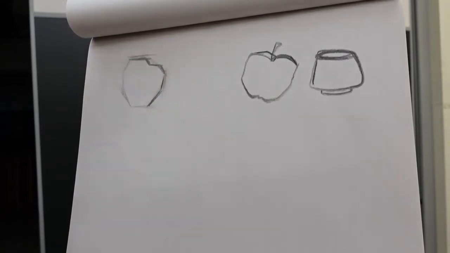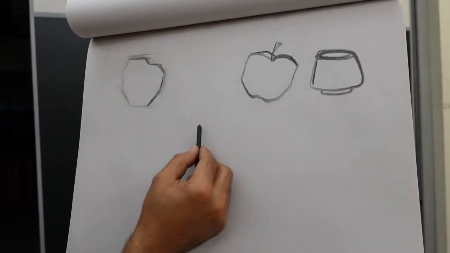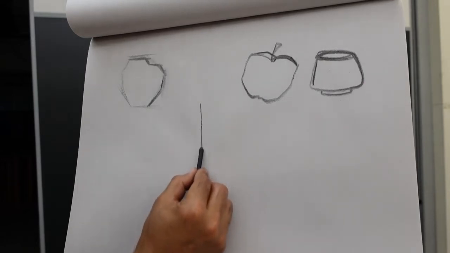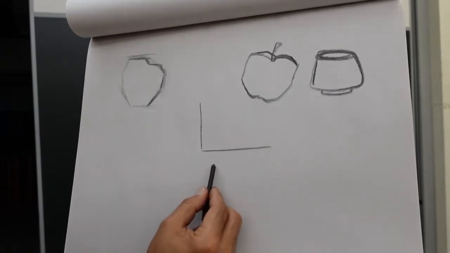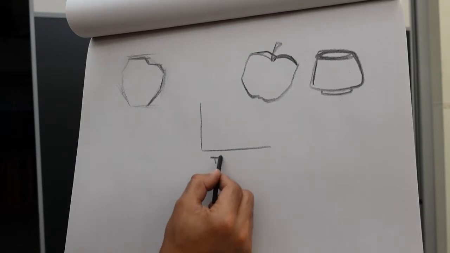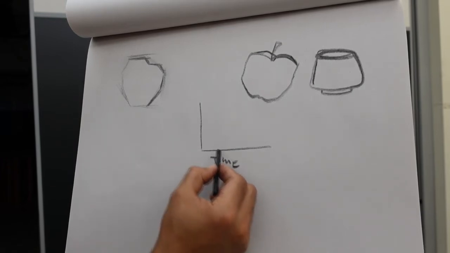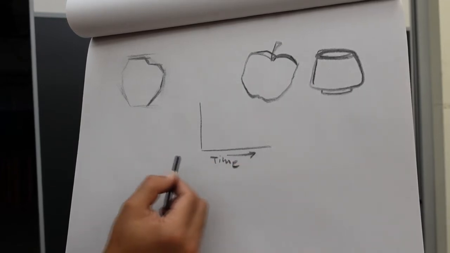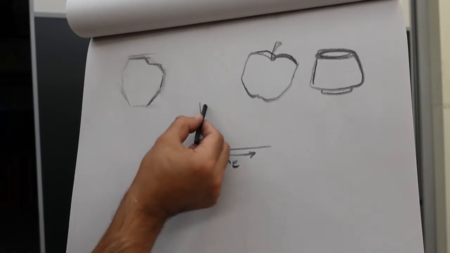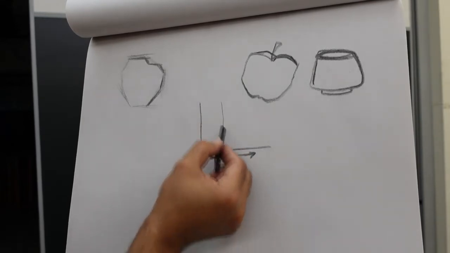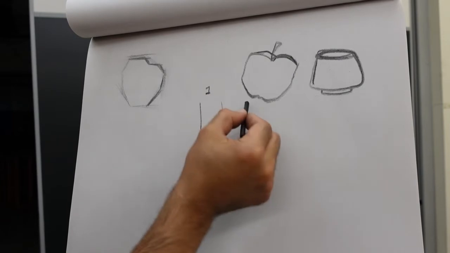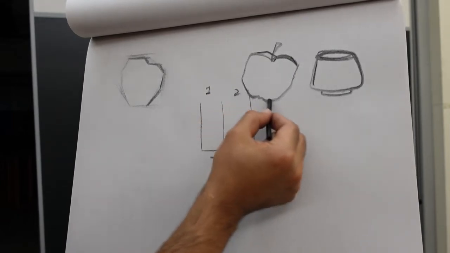And of course, the way the progress is going to move forward, I'm going to draw a graph, and this is our time with the drawing as we are going this way. Your first stage of the drawing, let's say it's here, right? And this is our second, and so forth.